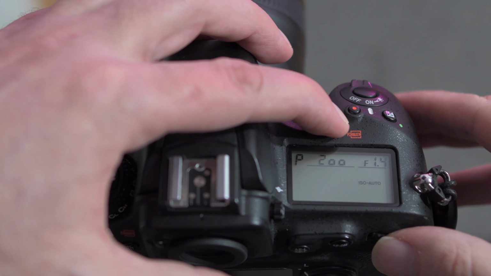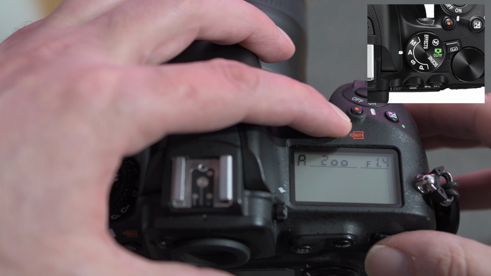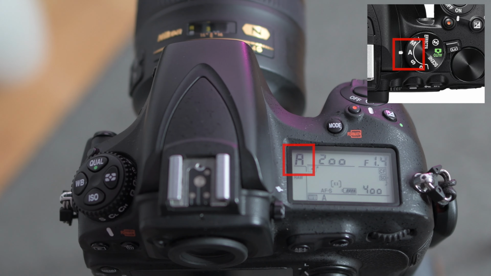So if you want to photograph with an aperture preference, set the mode dial to A. The camera then adjusts the shutter speed and ISO value itself to guarantee a good exposure of the photo.